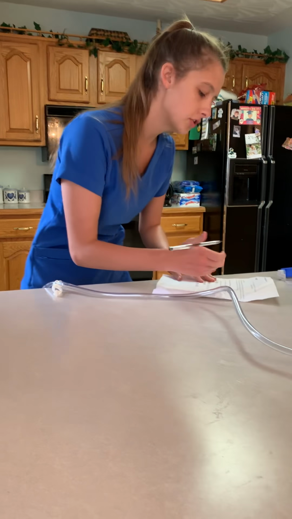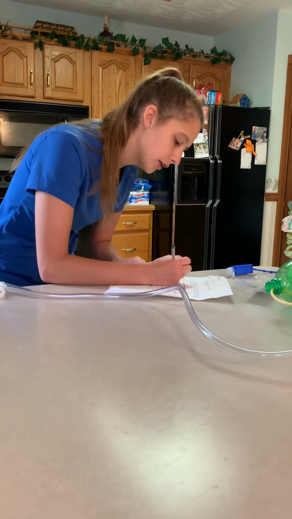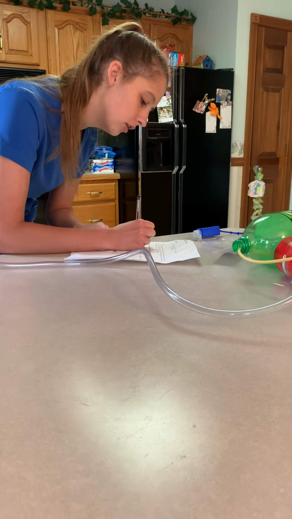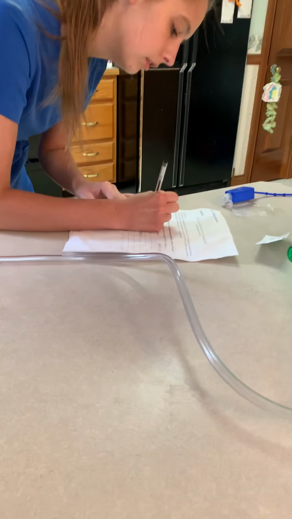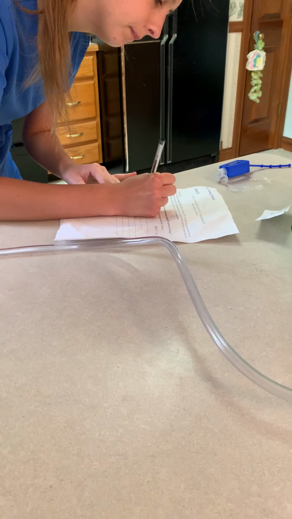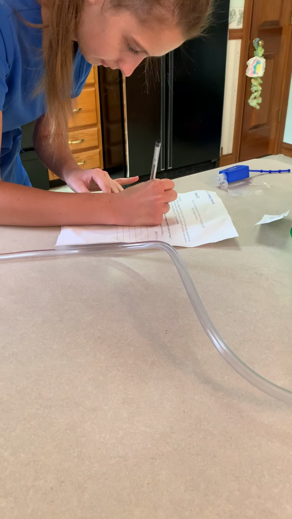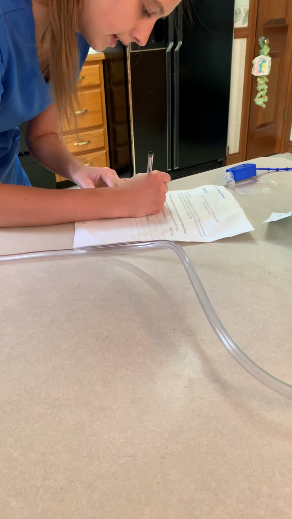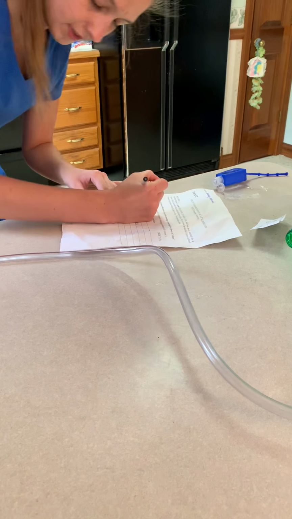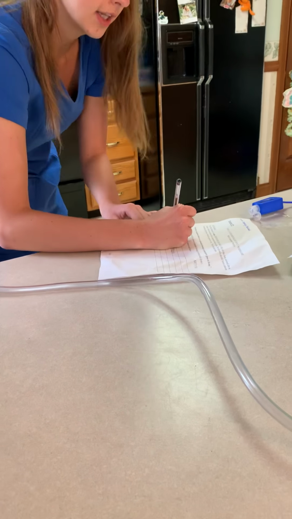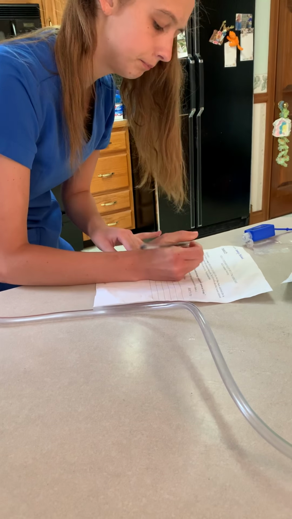So I'm going to document that the patient's urine was a pale yellow color and that it was clear. And then I would say the patient had about 150 milliliters of output.